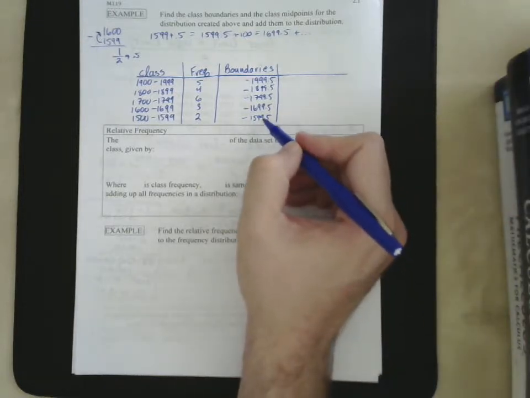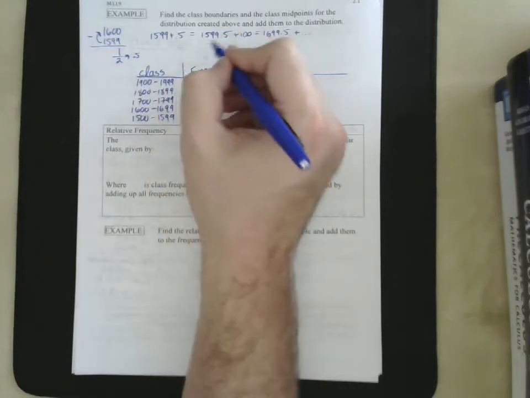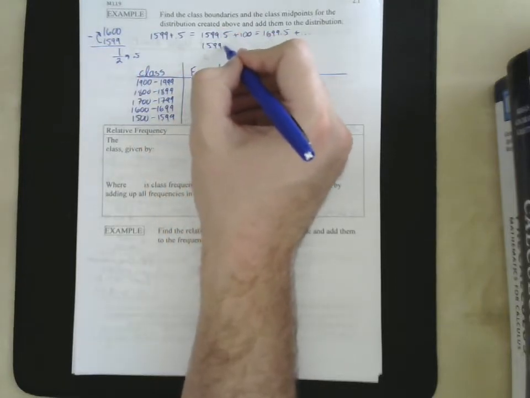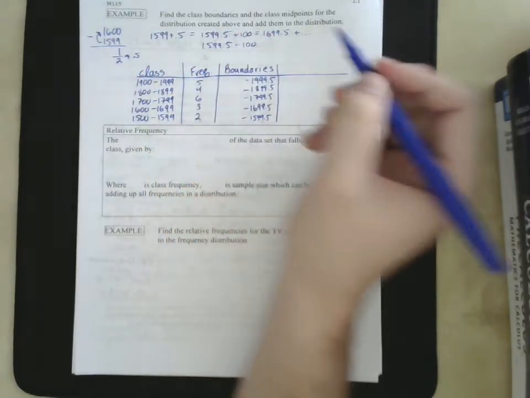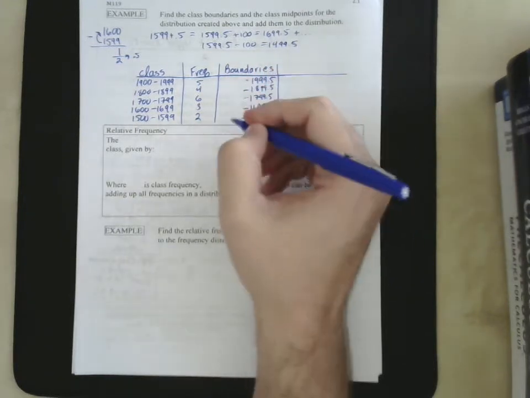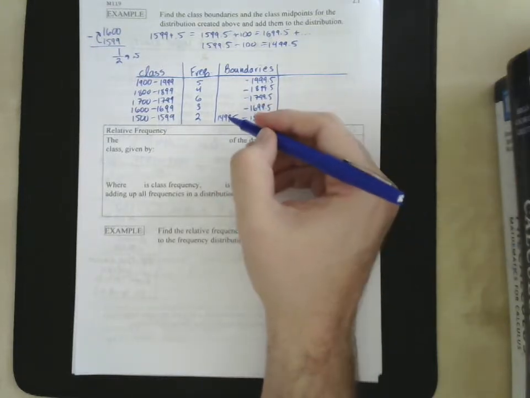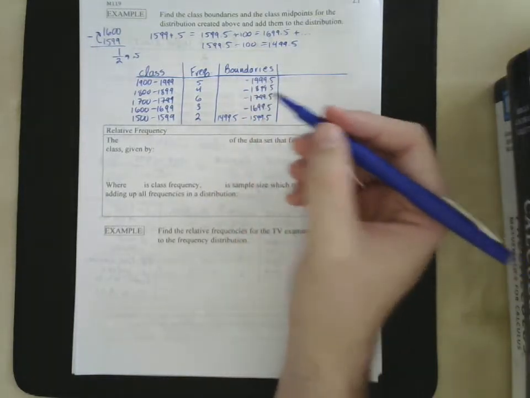Now to get the lower boundary for this, we subtract: 1599.5 minus 100 gives us 1499.5. And then we add 100 to that all the way up.